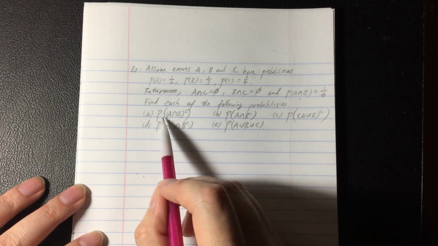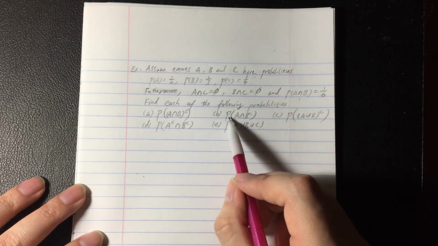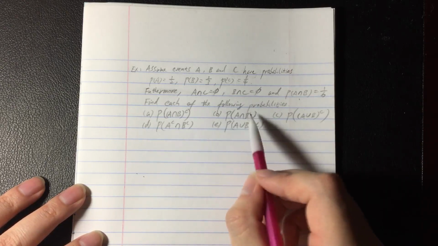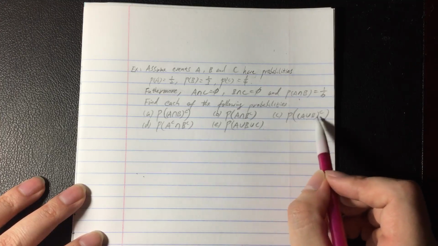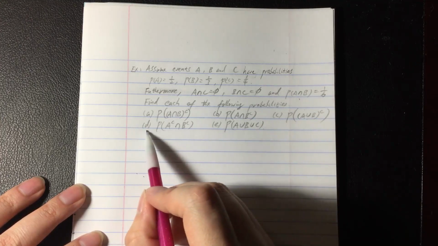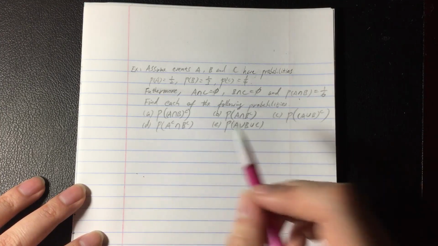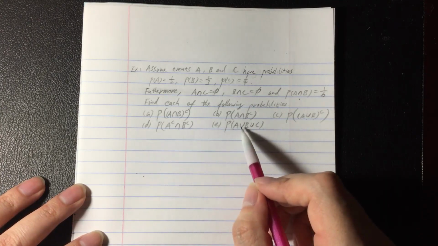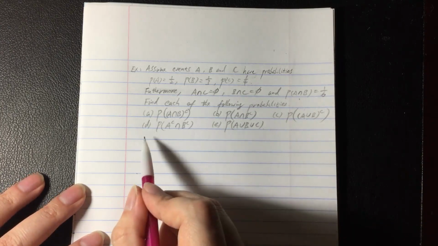Part A, probability of (A intersection B) complement. Part B, probability of A intersection B complement, without parentheses. Part C, probability of (A union B) complement. Part D, probability of A complement intersection B complement. Part E, probability of A union B union C. Let's try part A first.